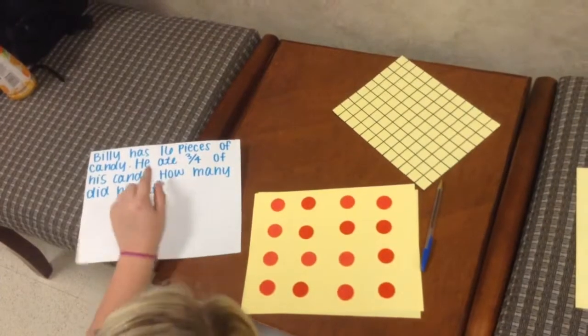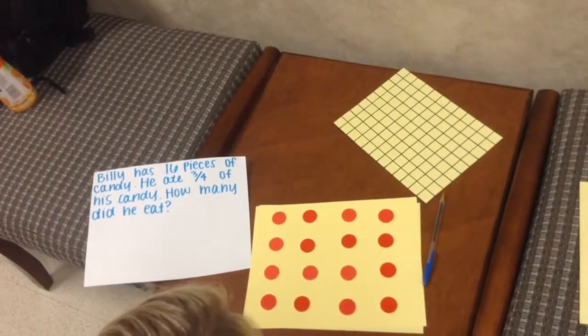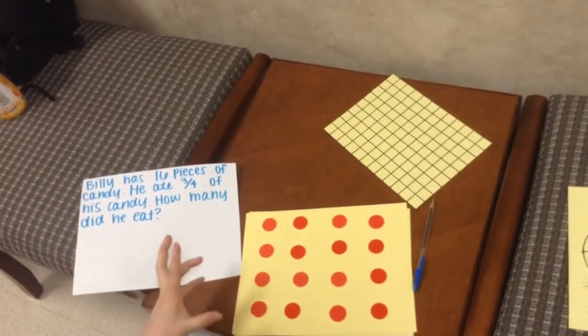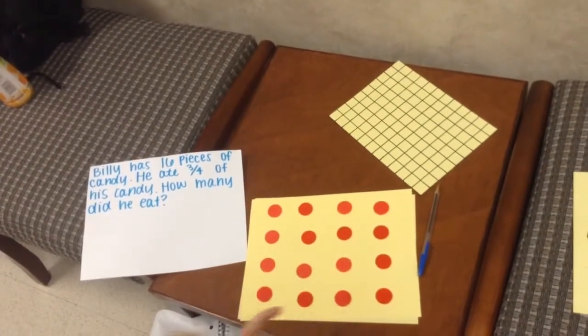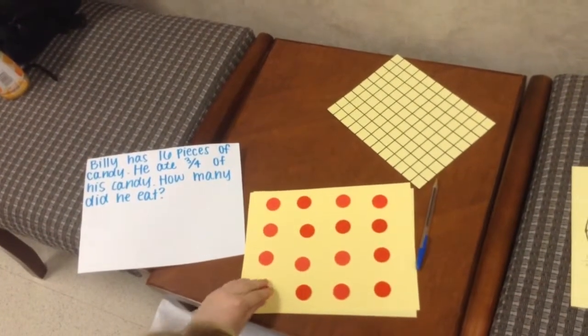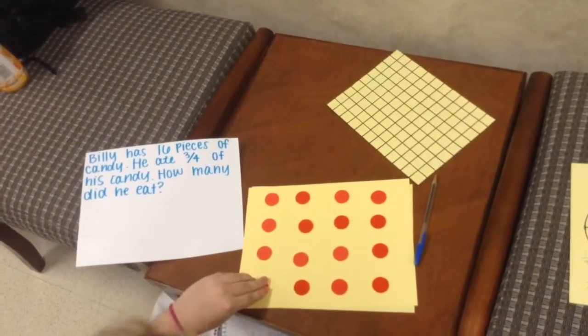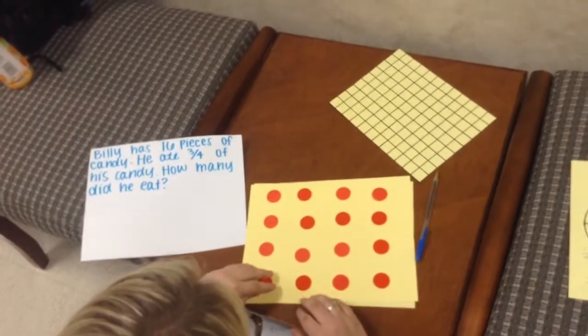So, looking back at our problem again, it says he ate 3/4 of his candy. So, since we have 4 equal groups, we need to show the 3 groups that he ate. So what we're going to do is flip over our counters to represent the parts that he ate. So we need to show that he ate 3 of the 4 groups.